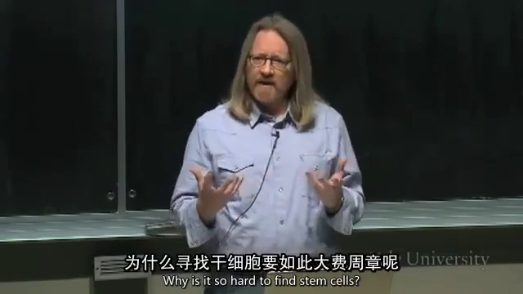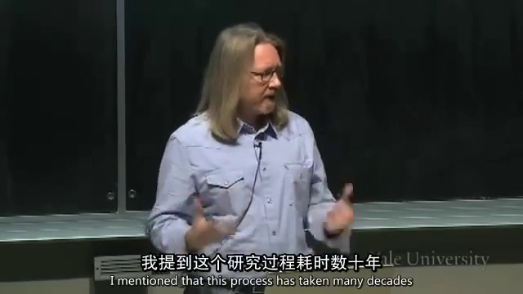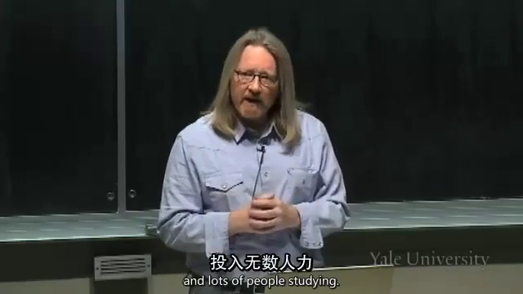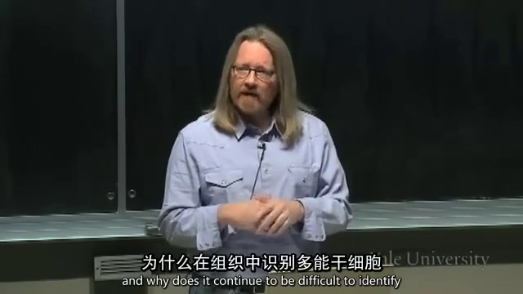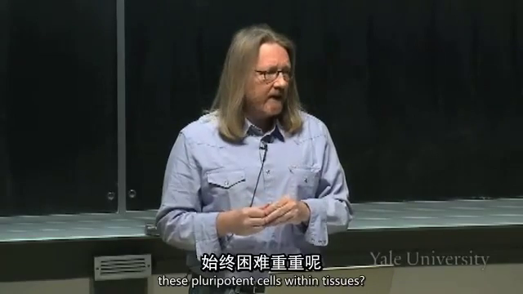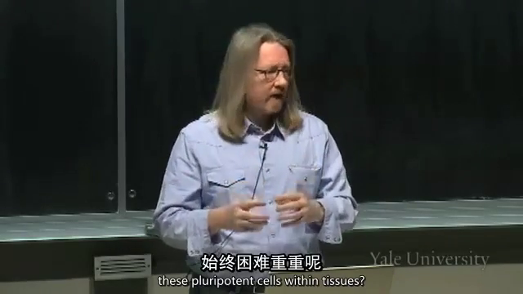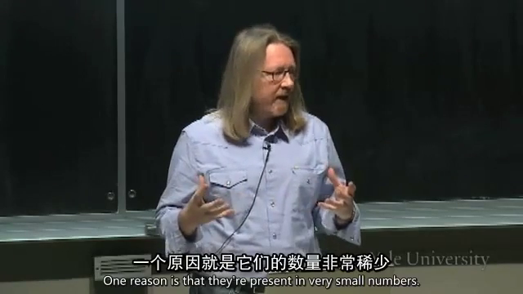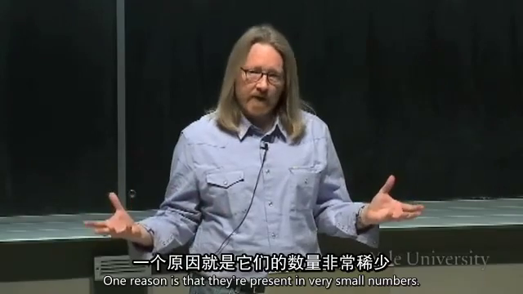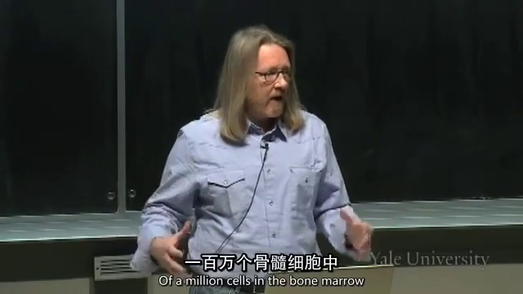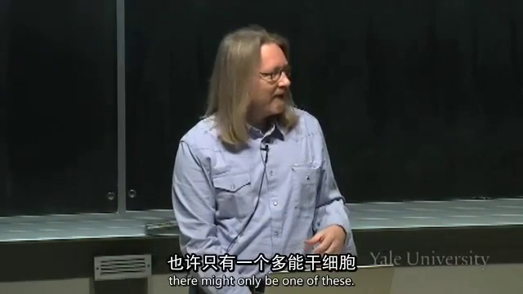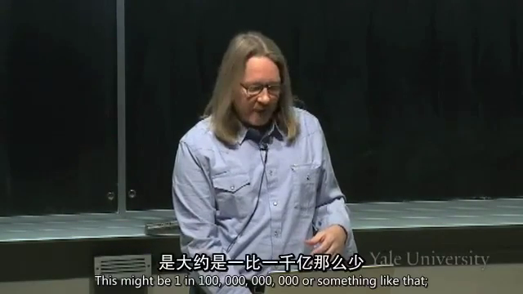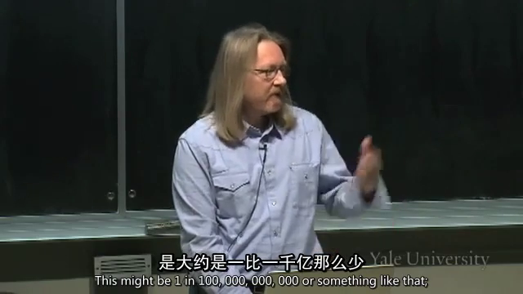Why is it so hard to find stem cells? I mentioned that this is a process that's taken many decades and lots of people studying. Why has it been so hard, and why does it continue to be difficult to identify these pluripotent cells within tissues? Well, one reason is that they're present in very small numbers. Right? And so of 1 million cells in the bone marrow, there might only be one of these. You know, this might be 1 in 100 billion or something like that.